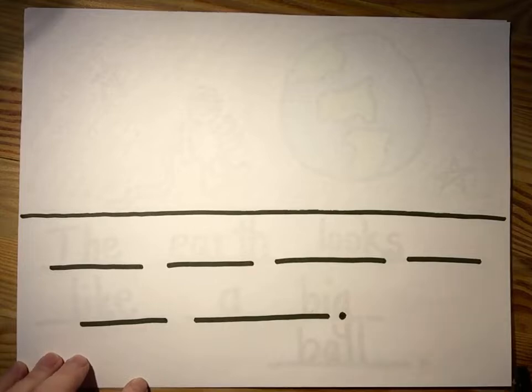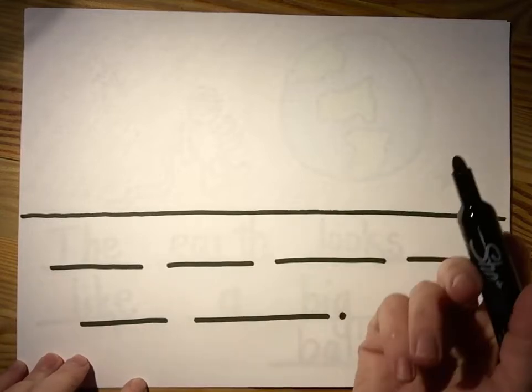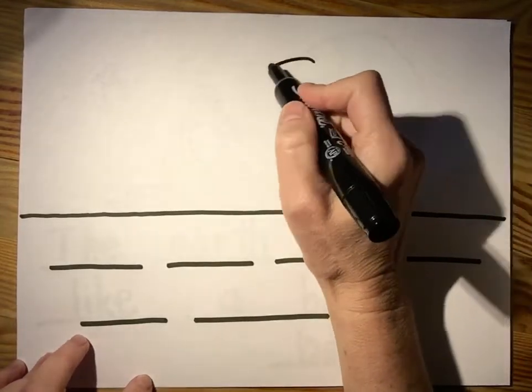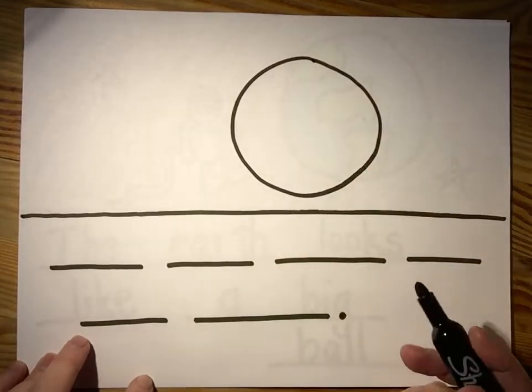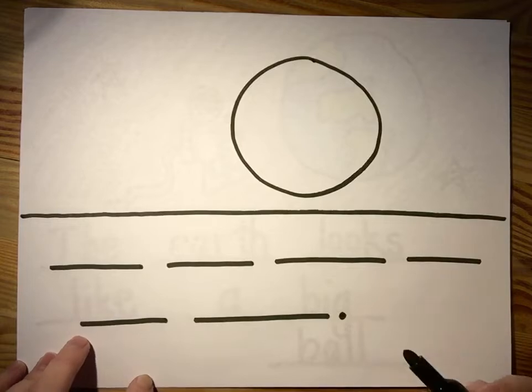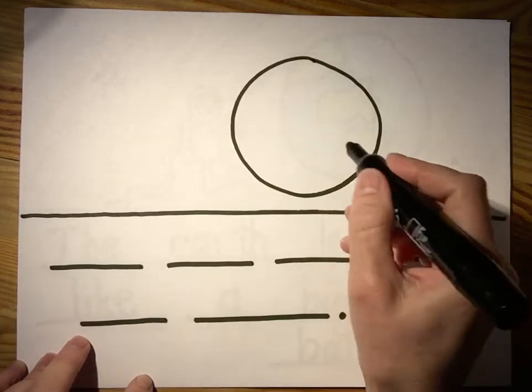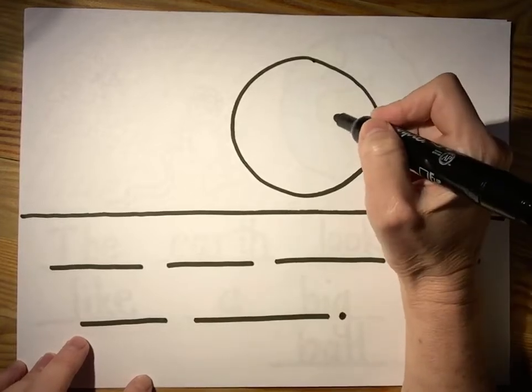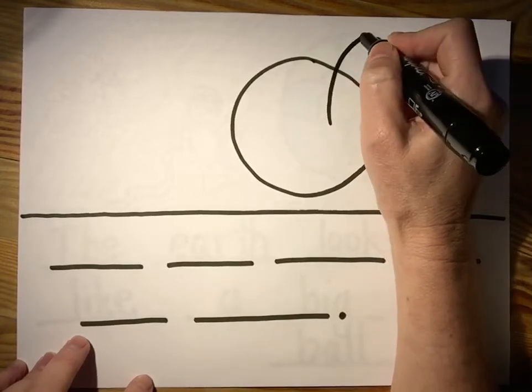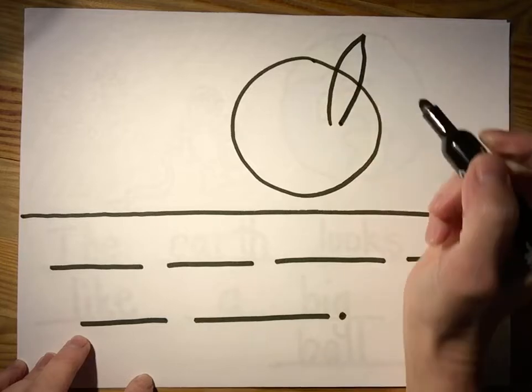So let's draw our moon first. The moon is like a circle. It's like a big ball. So I'm going to draw a nice big moon in here. And if she lands on the moon, that means we need to draw the rocket on the moon. And remember the other day when we drew our rocket, we did kind of like a curvy line up, curvy line down.